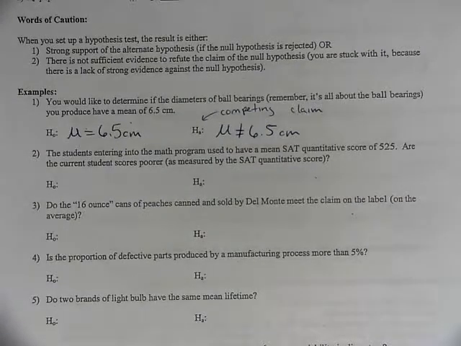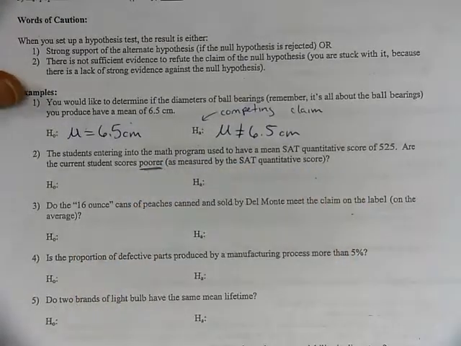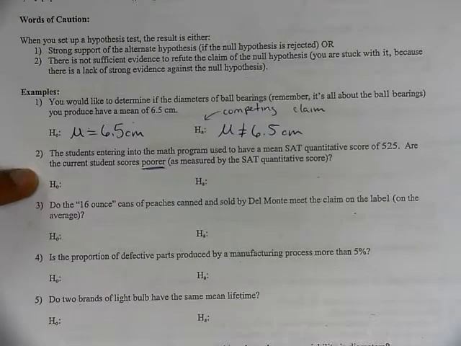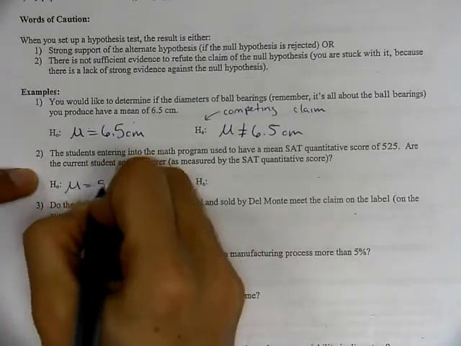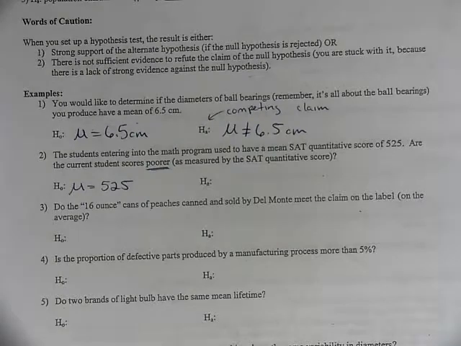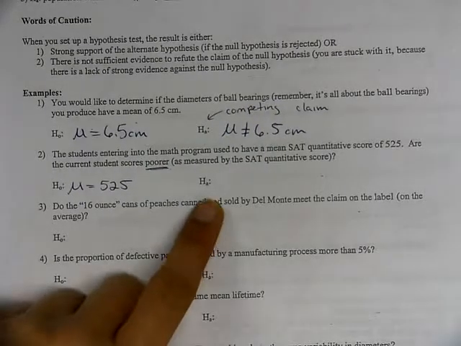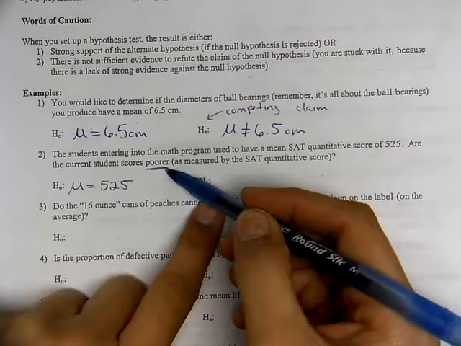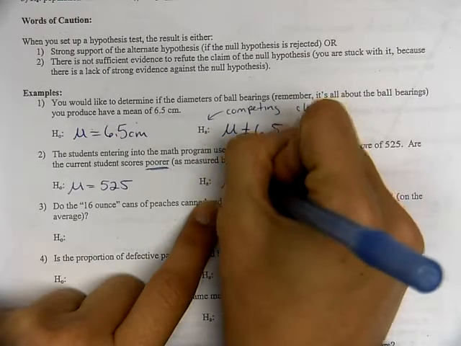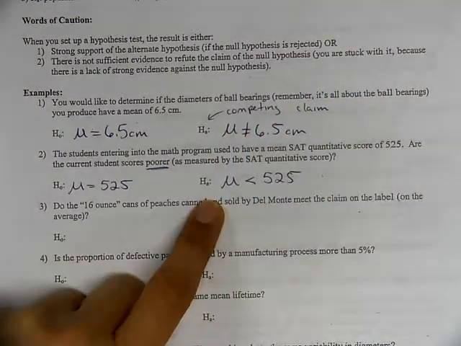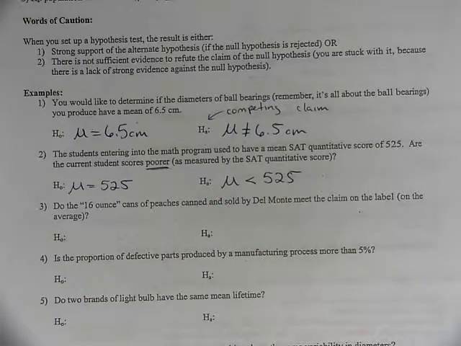So look at number 2. The students entering into the math program used to have a mean SAT score of 525. Are the current students doing poorer as measured by an SAT quantitative score? So your null hypothesis is that the mean is 525. The null is real easy to figure out because it's always equal. The alternate, you doing poorer would be what? Greater than, less than, or not equal to? Less than. So you're trying to prove they're doing less than 525. You don't necessarily have to have units when it comes to these.